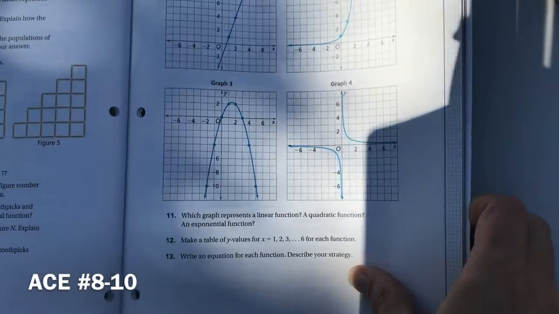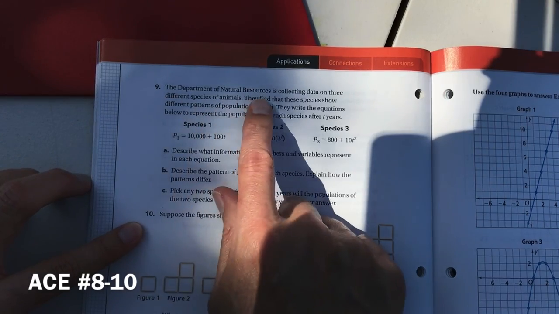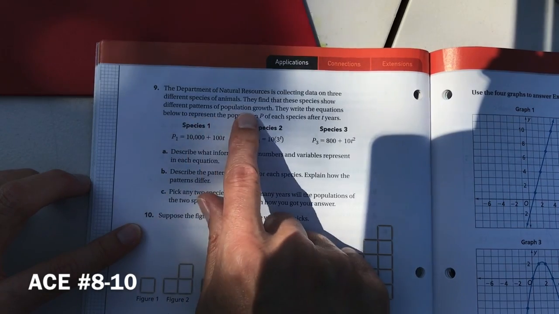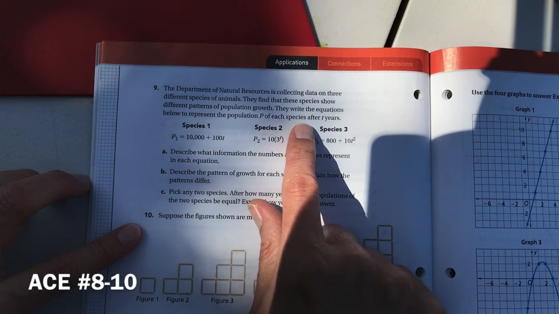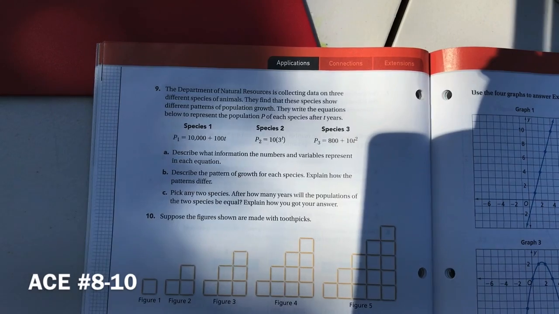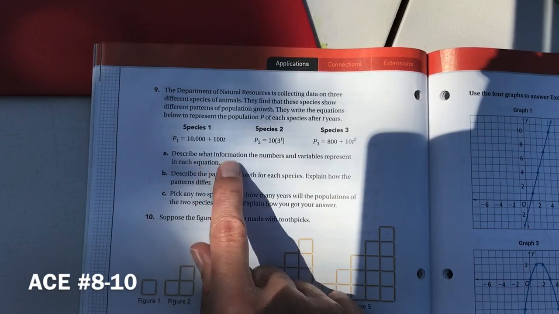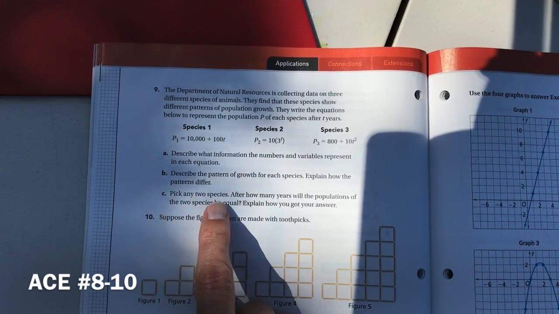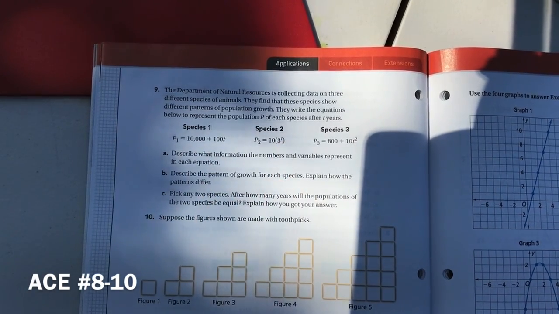All right, let's look at number 9. Very similar situation. The Department of Natural Resources is collecting data on 3 different species of animals. They find that the species show different patterns of population growth. They write the equations below to represent the population P of each species after T years. So you have species 1, species 2, and species 3. Don't forget the structure of the functions, and they're giving you clues right away to what it's looking like. So describe what information the numbers and variables represent, describe the patterns of growth, and pick any 2 species. After how many years will the populations of the 2 be equal? So you pick 2 of these and figure out when they'll be equal.